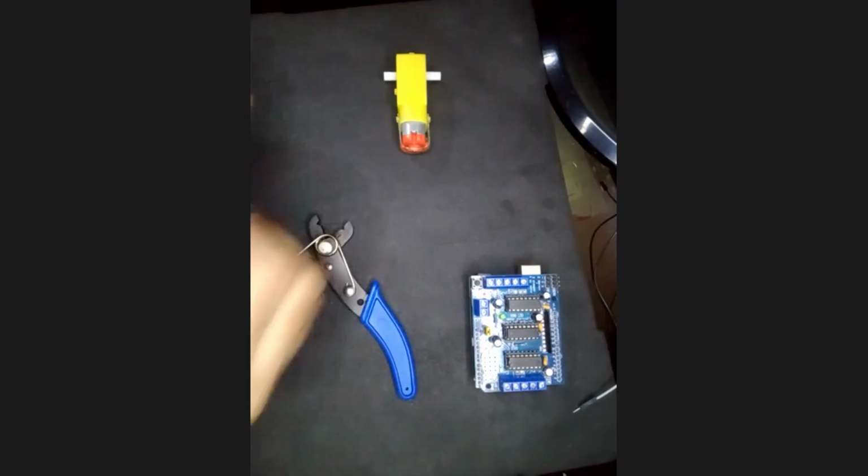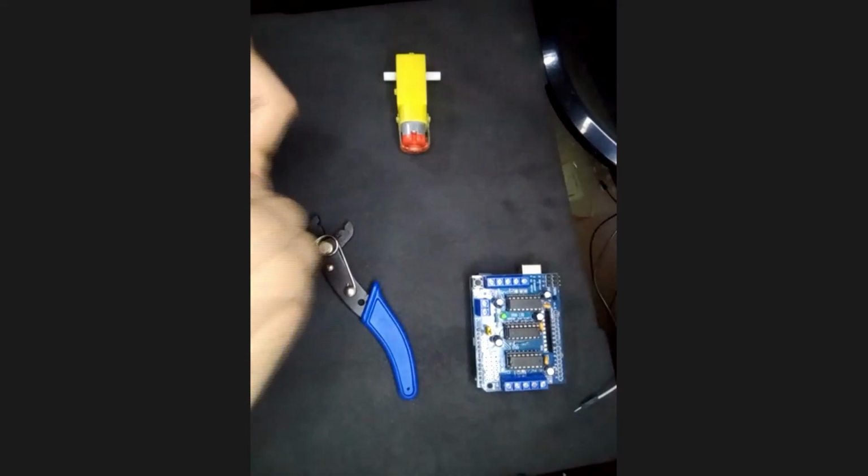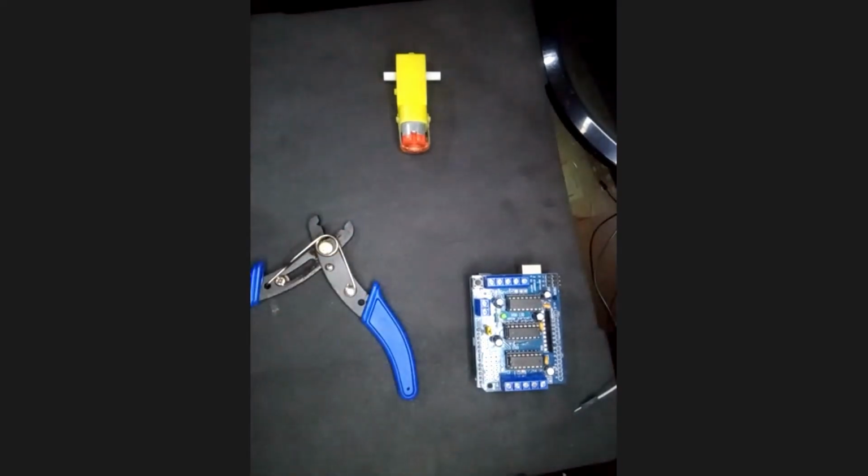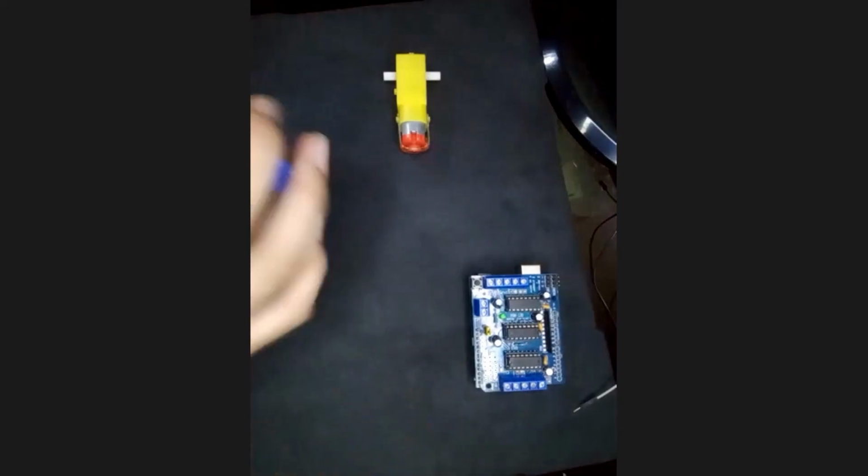The best way to pull off this rubber is not to just pull it. I will twist it. The wire which comes out is twisted, and of course twisted pins are straighter ones.